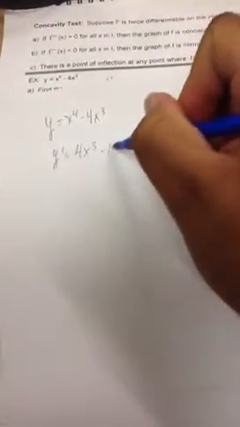So when it's concave up, that means my second derivative is positive. Concave down means second derivative is negative. So I need to find the second derivative. Well, I can't find the second derivative without finding the first derivative. So y prime, the first derivative, would be 4x cubed minus 12x squared.